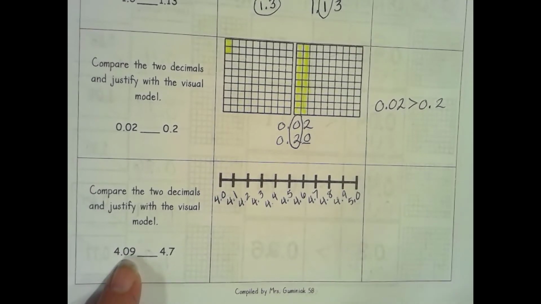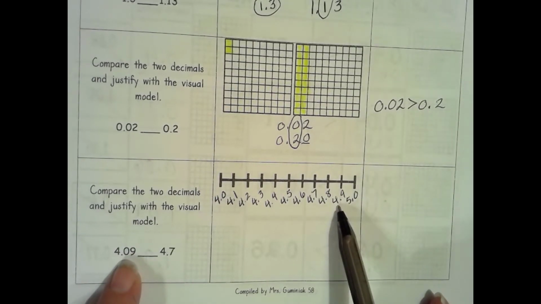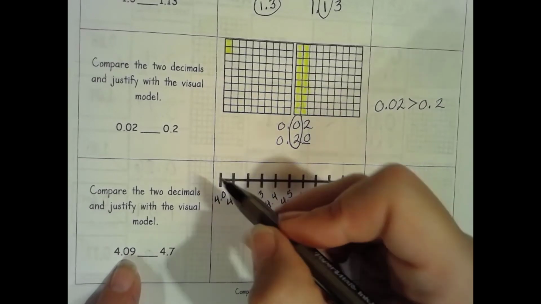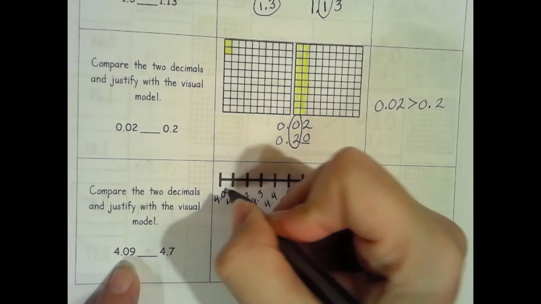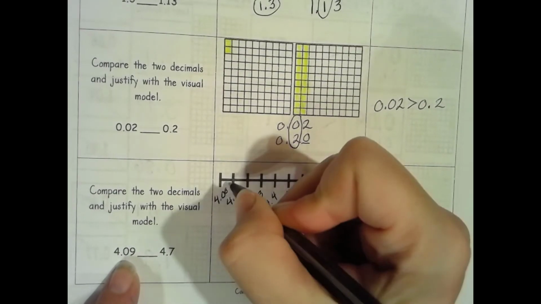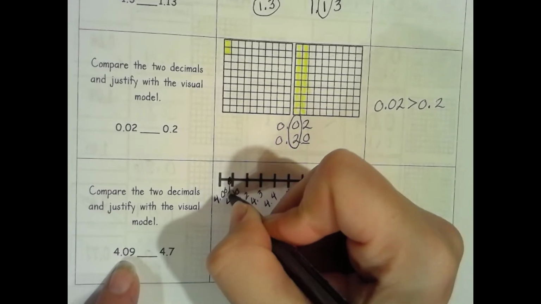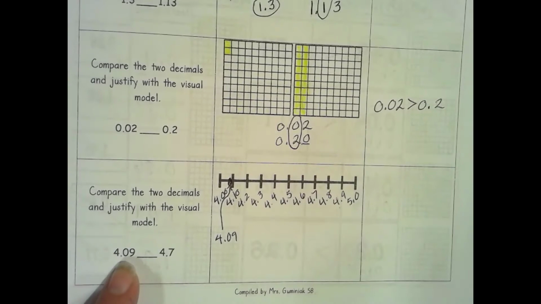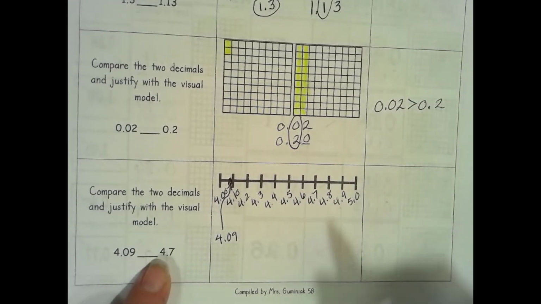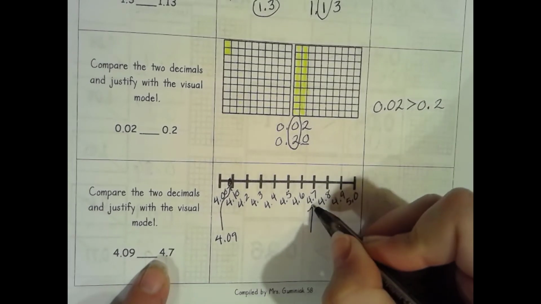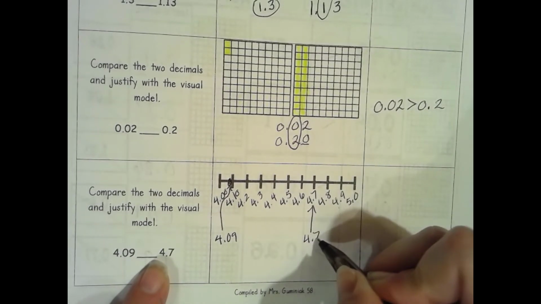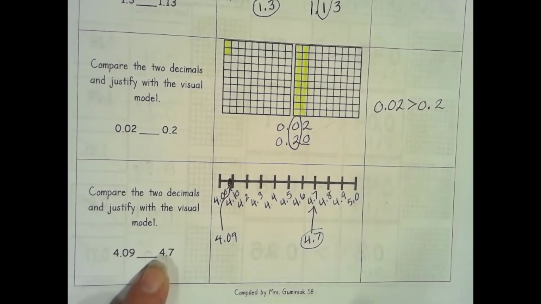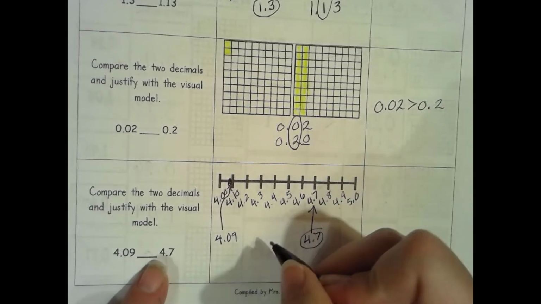So 4 and 9 hundredths, that is not the same as 4 and 9 tenths. That would actually be between 0 and 1 tenth. It'd be right about here. That's where 4 and 9 hundredths is. 4 and 7 tenths, that one is right here. This one's furthest to the right, so it is greater.